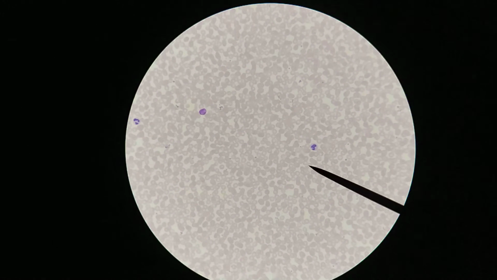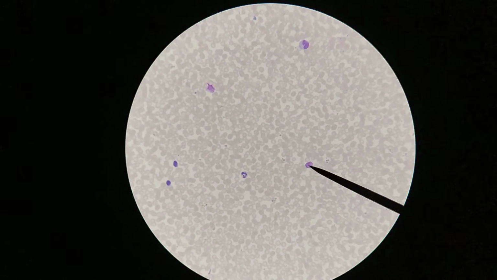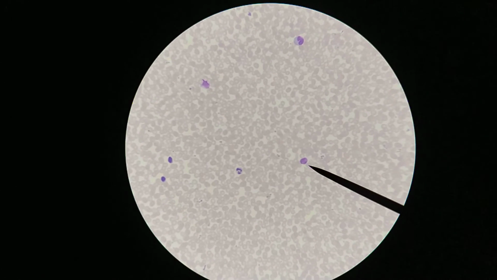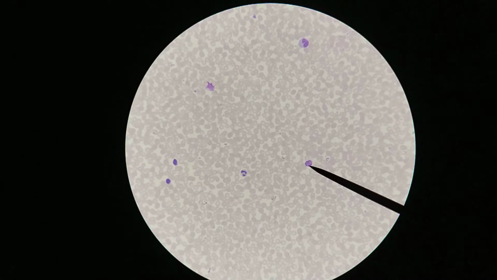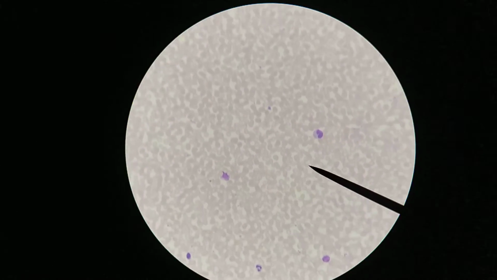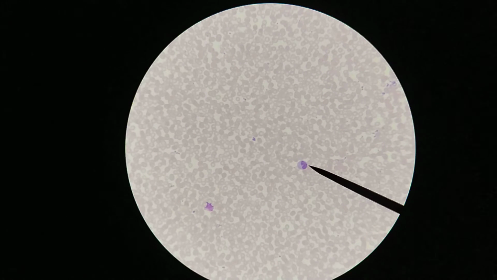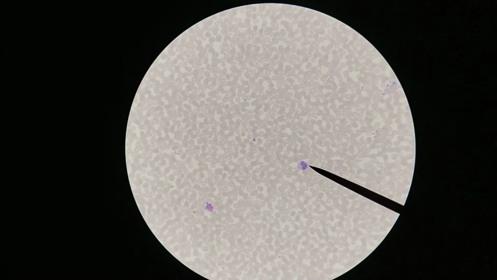And again, just scan around. In here, it's kind of difficult to tell, but this is likely to be an eosinophil just based on the fact that the cytoplasm is very, very eosinophilic here. Over here, this one is a monocyte, very clearly a kidney bean or horseshoe-shaped nucleus, a very large cell and a basophilic cytoplasm.